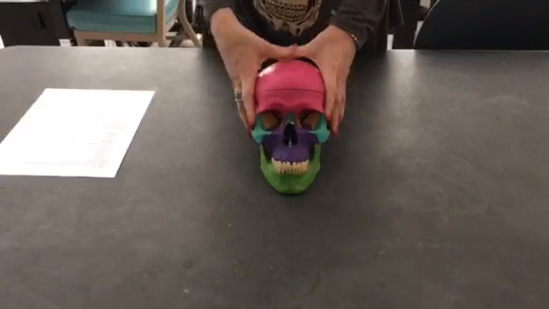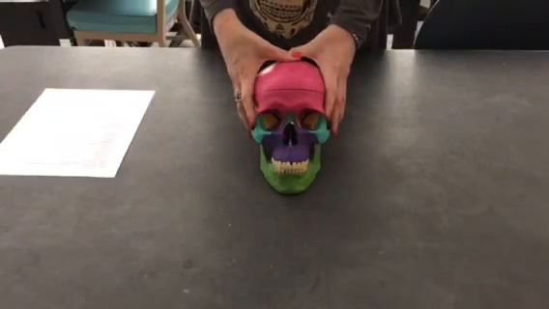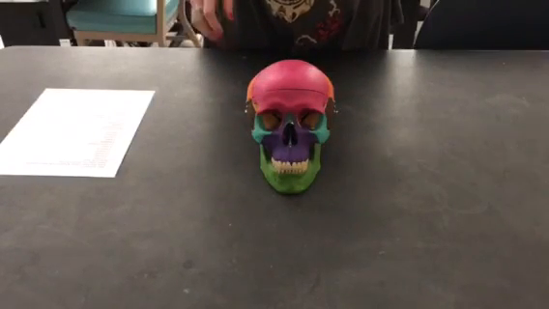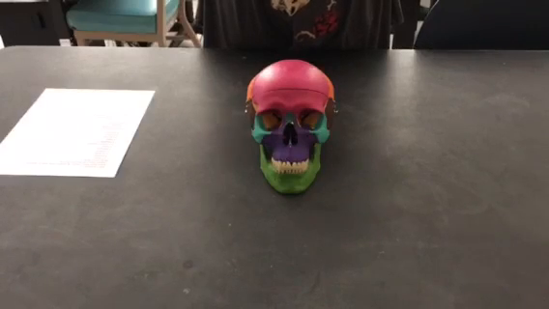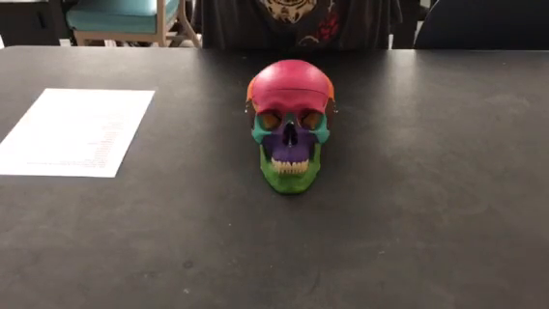Hi guys, welcome to the axial skeleton part 1, which is the skull. We are going to go over the bones, sutures, and features that you need to know for your lab this Thursday, which is chapter 7, part 1, the axial skeleton.